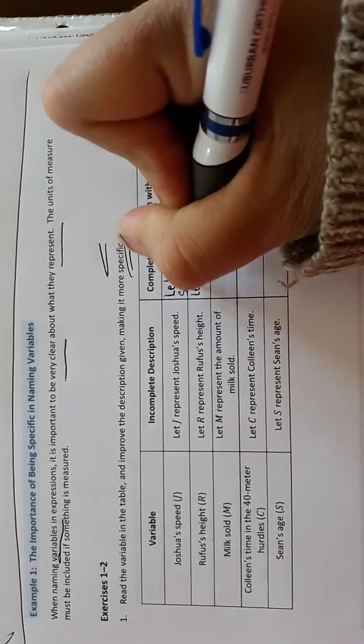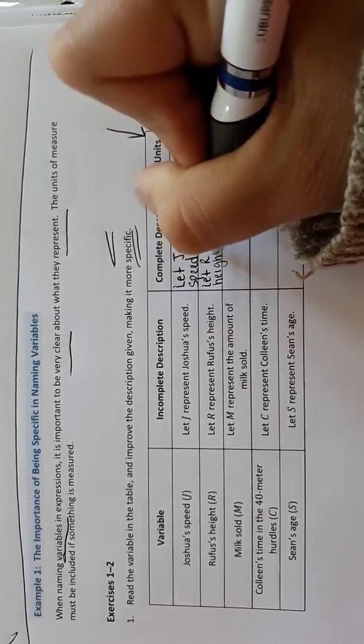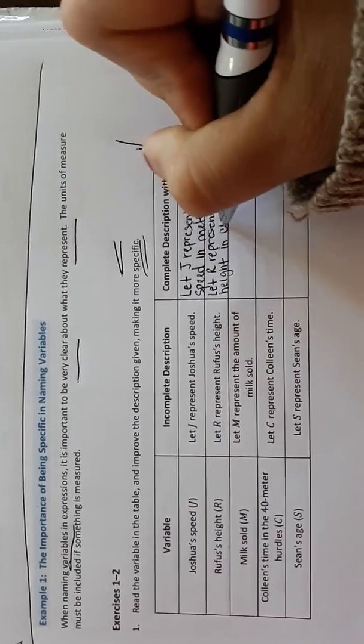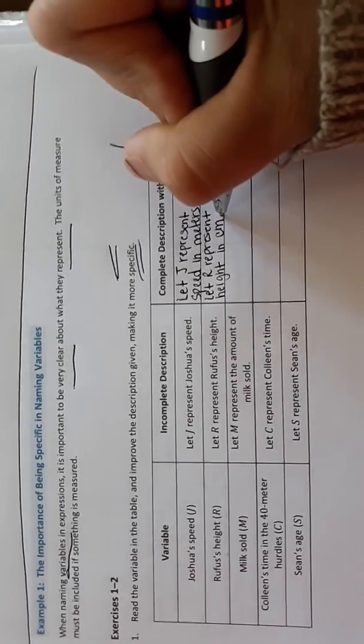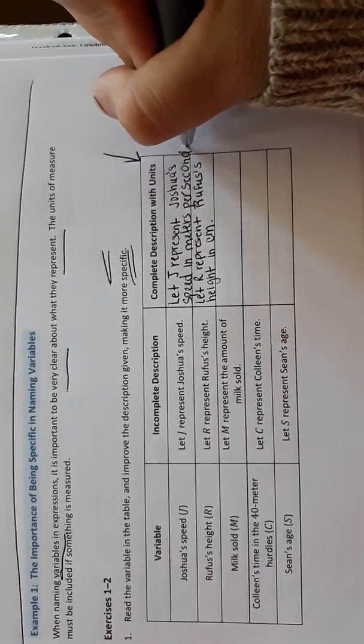So we are going to make this more specific and say, let R represent Rufus's, what a name, right? Height in, let's say, centimeters. Okay, he's a little guy. Make sense? Period. Whoops. Did I miss my period over here? Yep. Okay. See? Beautiful. I'm hoping this makes sense to you now.